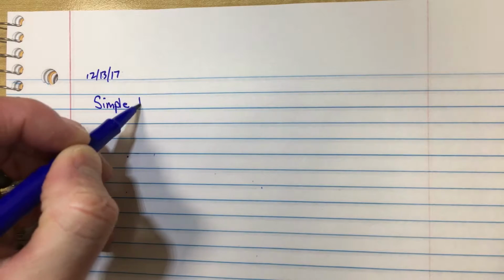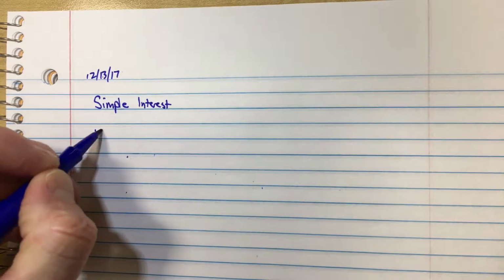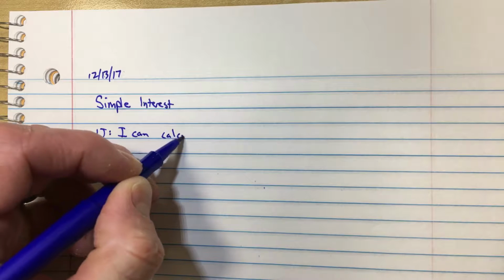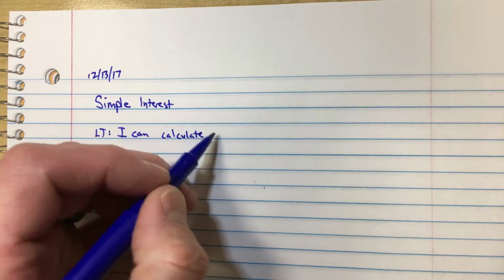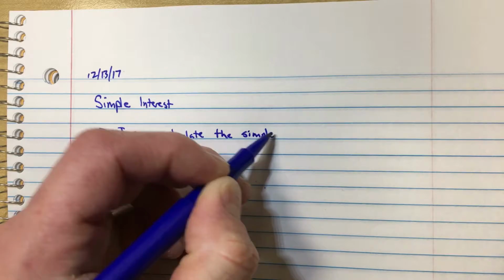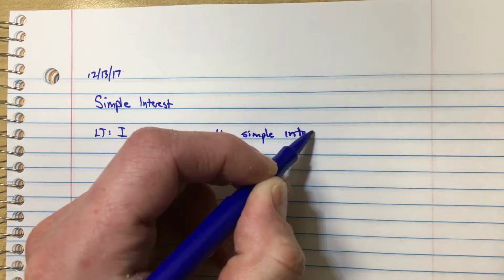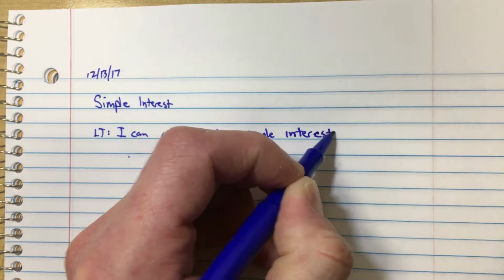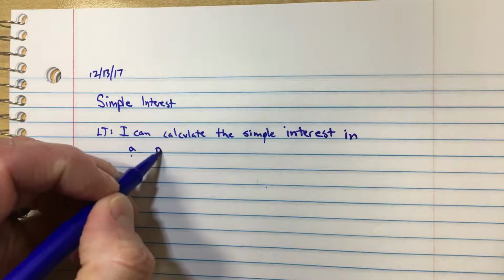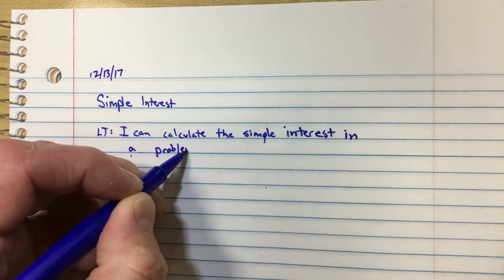This is called simple interest. Now your learning target is: I can calculate the simple interest in a problem. That's pretty simple, right? I can calculate the simple interest.